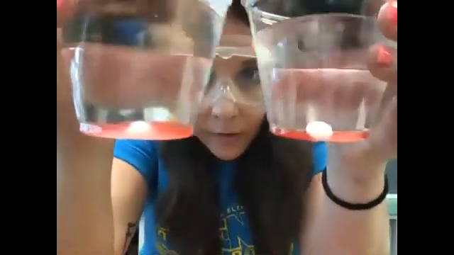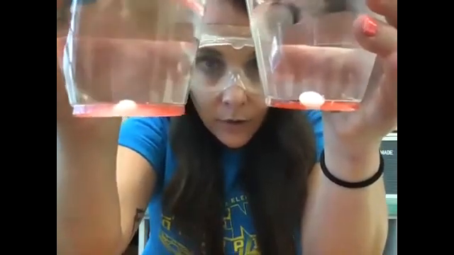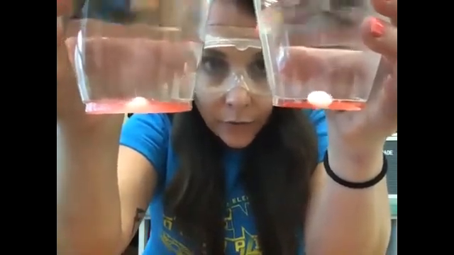So I'm going to hold them up for you side by side. Okay, so the one in the hot water is a lot smaller. The one in the cold water is pretty much the same size. So what does that mean? Which one has dissolved the fastest?